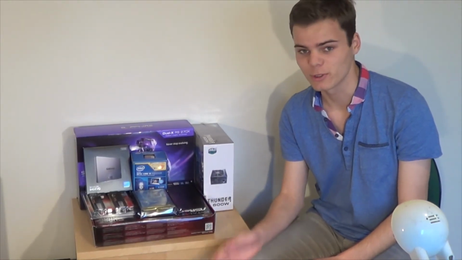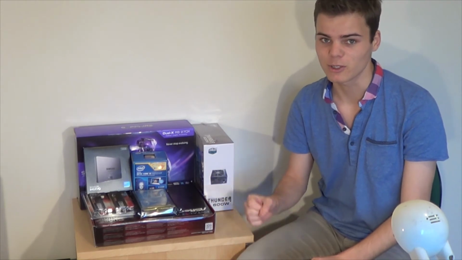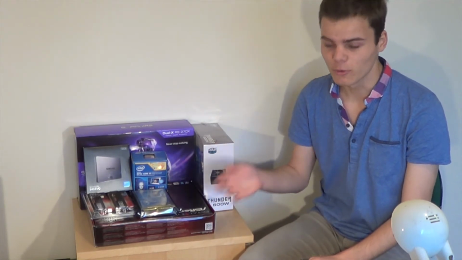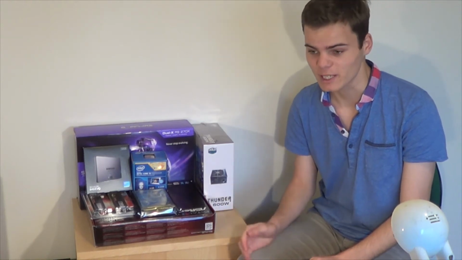Now, we're going to assume that if you want to build your own computer, you're doing it for gaming purposes. So our overview of how to choose your components is going to be from a gaming computer perspective.